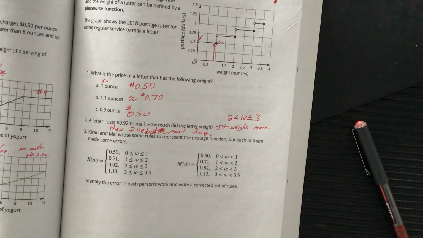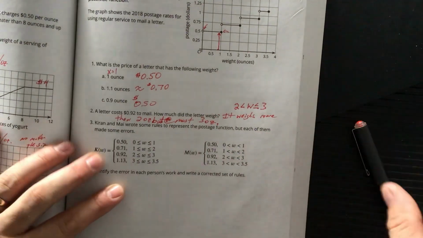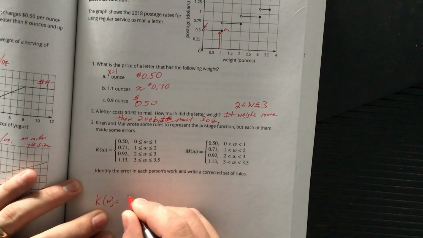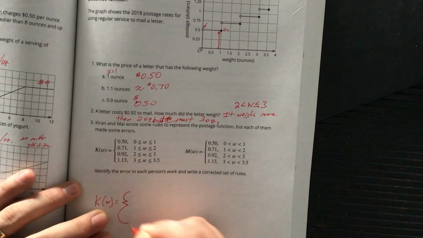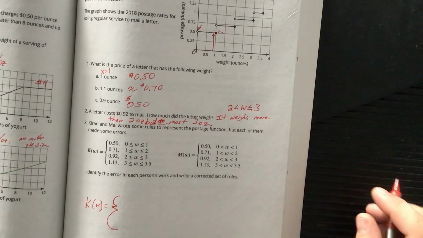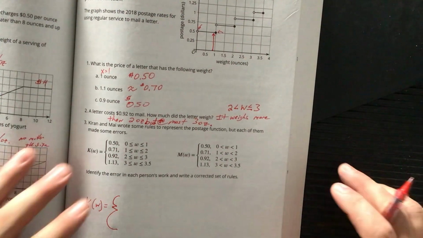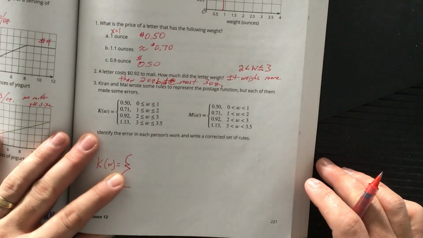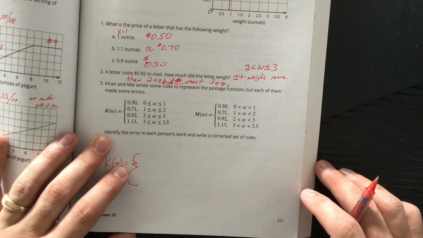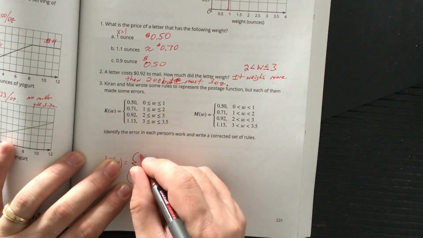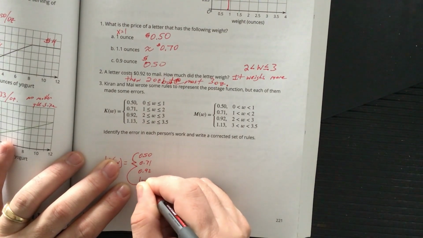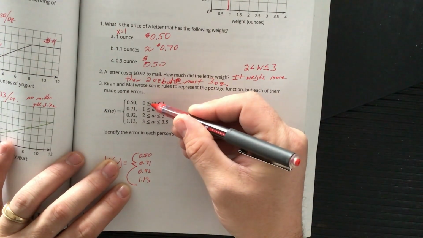All right, Kieran and Maya wrote some rules about the same graph, but each of them made some errors. So let's look at Kieran's first, one on the left. Can you see what Kieran did wrong? Mr. Tolp. On the first one, it can't be equal to 0. Okay, so what sign is wrong? The first one? On all of them or just one? I just looked at the first one.